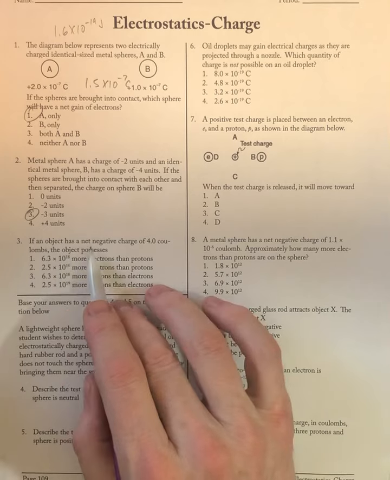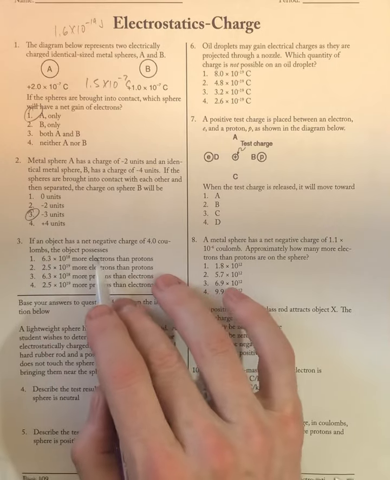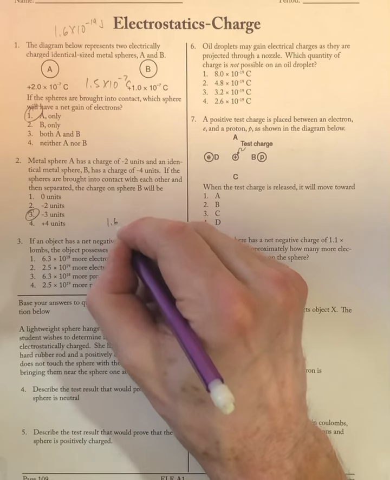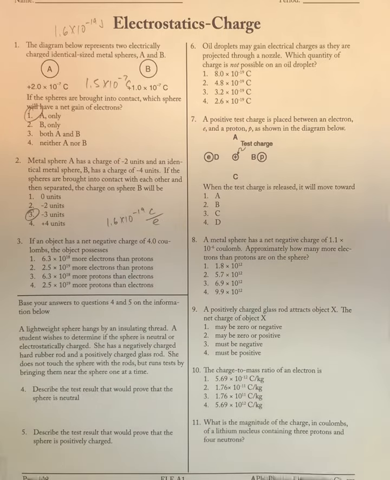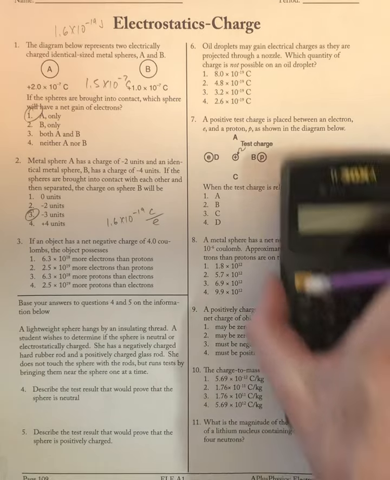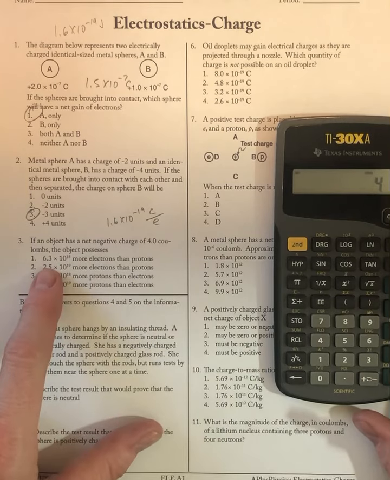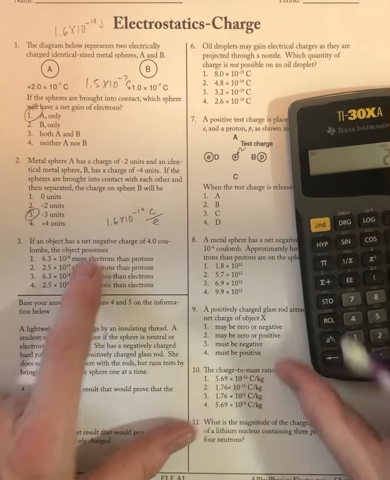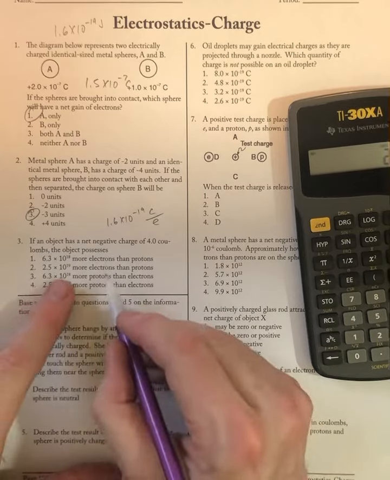If an object has a net negative charge of 4 coulombs, the object possesses how many electrons? Well, remember what our fundamental charge is: 1.6 times 10 to the negative 19 coulombs per electron. That means every electron has that many coulombs. So all I have to do is take 4 coulombs and divide that by 1.6 times 10 to the negative 19, which gives 2.5 times 10 to the 19.